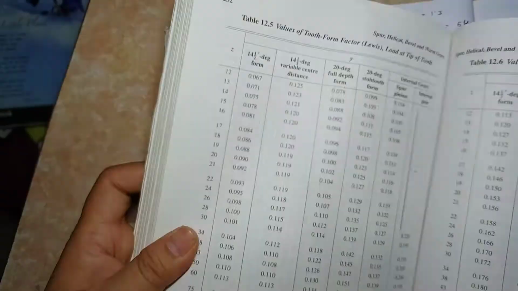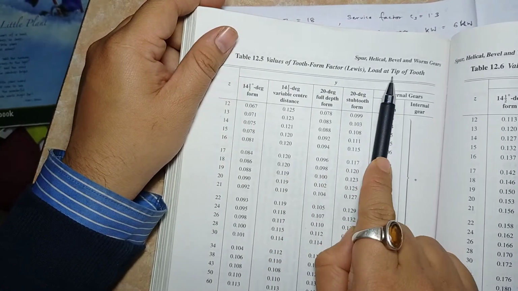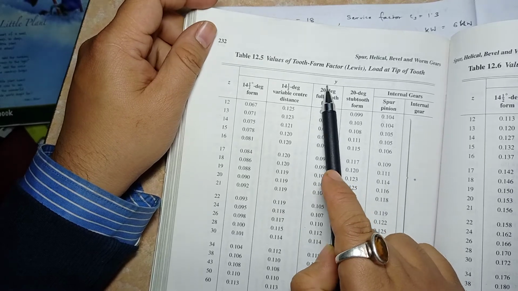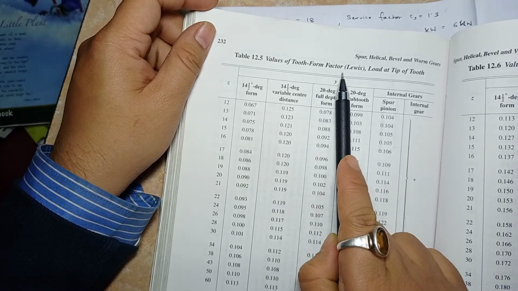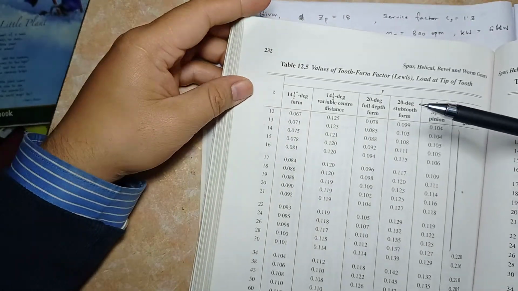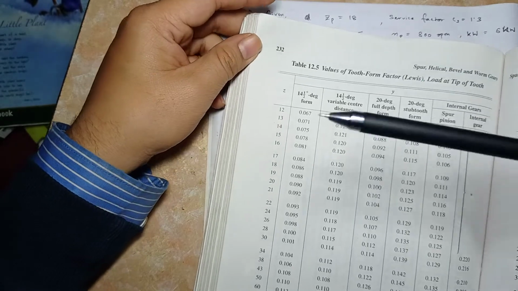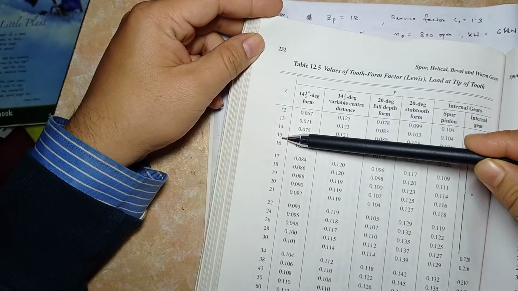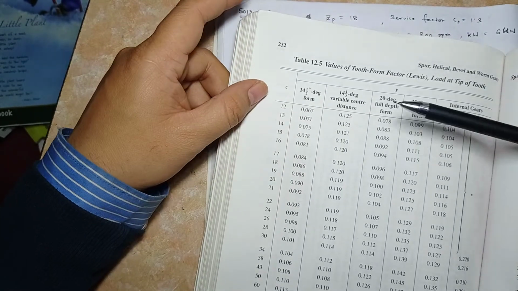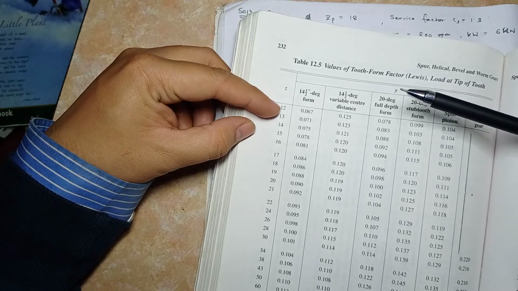So here this is table 12.5 to find out values of tooth form factor. Tooth form factor is small y, and if you multiply pi with this one, then you will get the Lewis form factor. So you have to find out this y from this table based on the number of teeth. Z is the number of teeth here. So we are designing for the pinion. Since their materials are the same, the pinion will be the weaker one, so we design for the pinion.